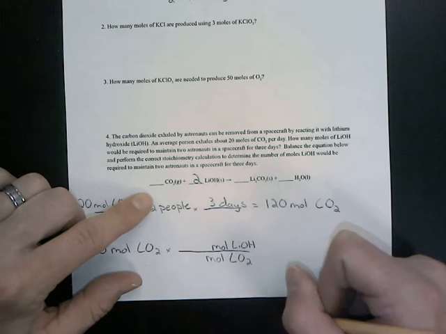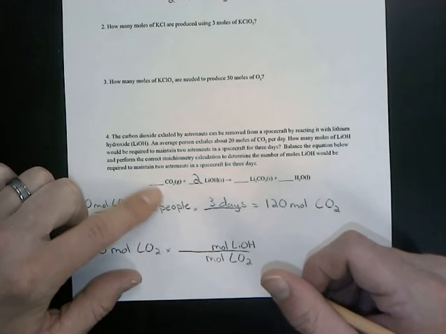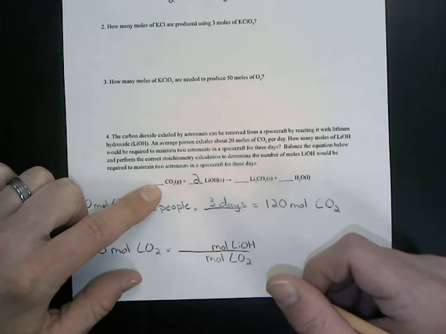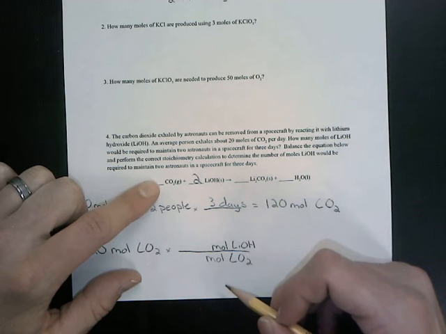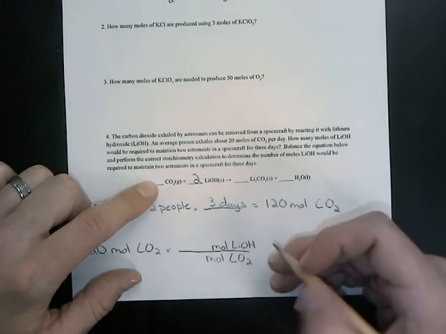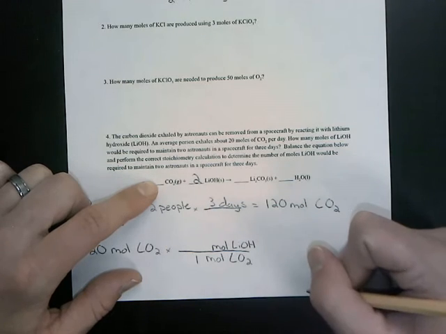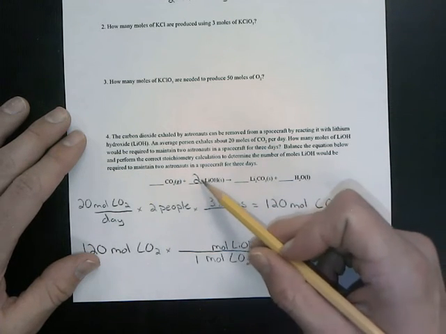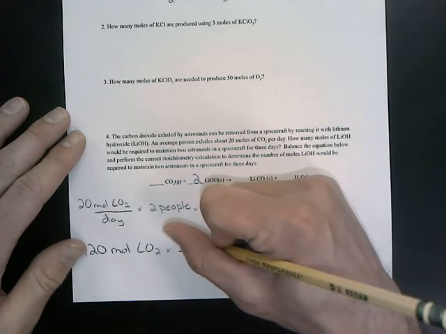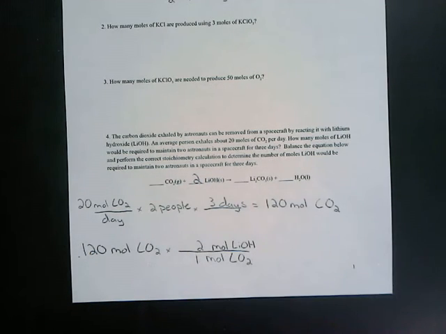Now, whenever we get mole over mole, the way we find our number value there is we look to our balanced chemical equation. So the coefficient designates what we need to put in our value here. Because we have a 1 in front of CO2, we put a 1 down below with CO2. And then LiOH, we have a 2 coefficient. So that means we need to put a 2 in here.